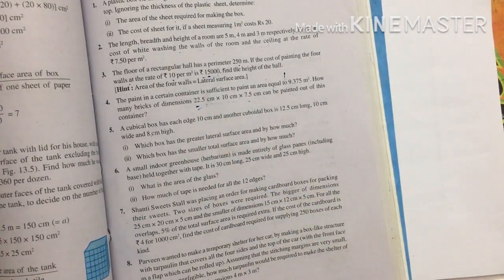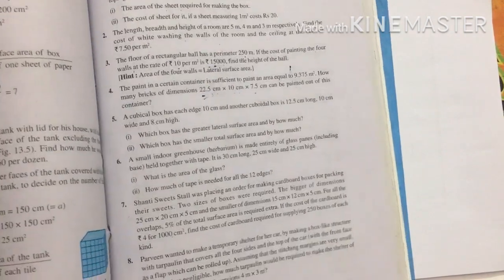Now this question is kind of similar to the questions you did in your junior classes, where you have to find out the number of tiles. So you need to find out the number of tiles if you are aware how much area is to be tiled, the area of the surface on which the tiles are to be fixed, and you are aware of the area of one tile. Then you can find out the number of tiles by dividing the two.